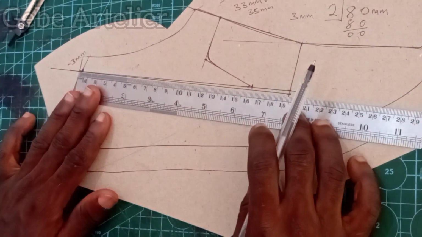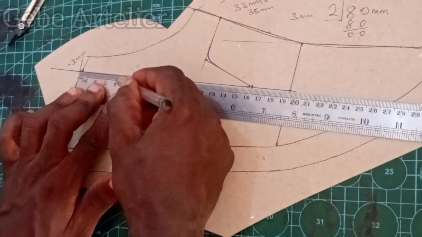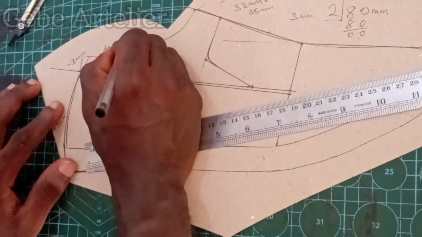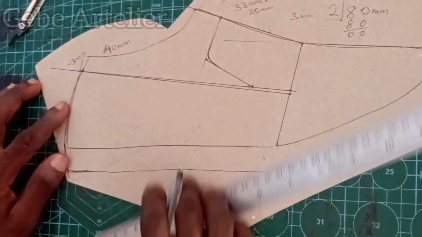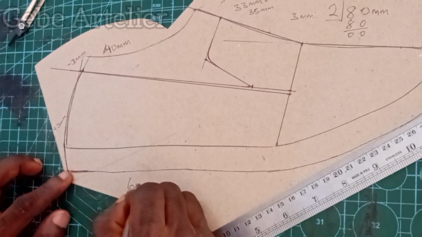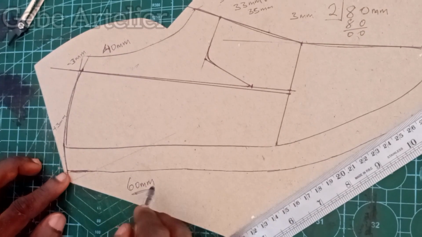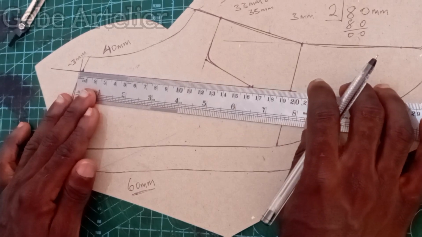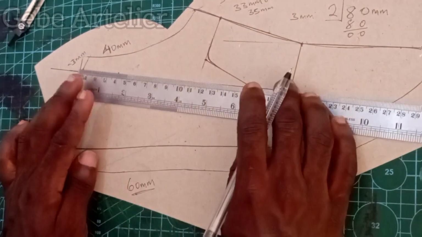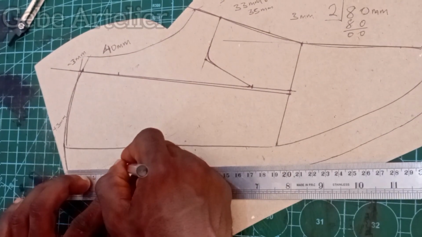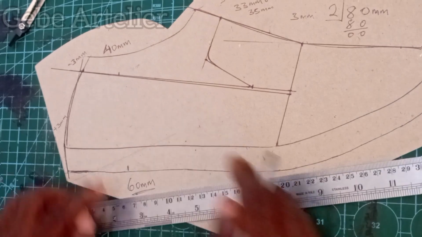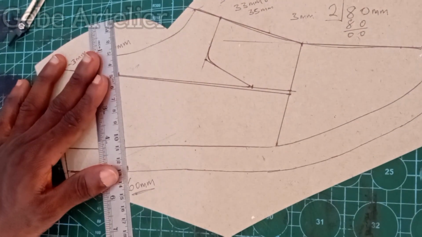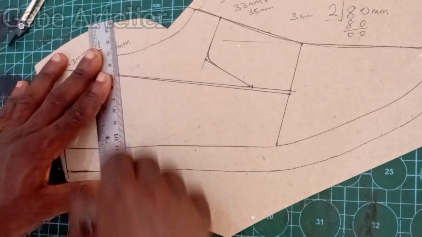Now the next one is to get the lining. The lining is 40mm by 60mm. I'm going to be using a counter kind of a lining, for the front part and the back part. Using the counter, this is a counter of the lining. Connect them together from the 40 by 60mm is for our lining.